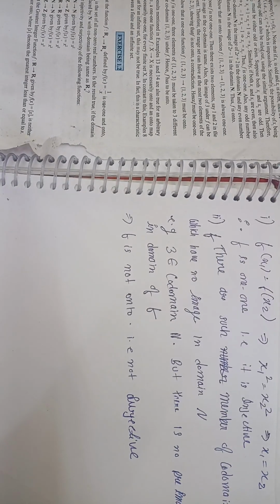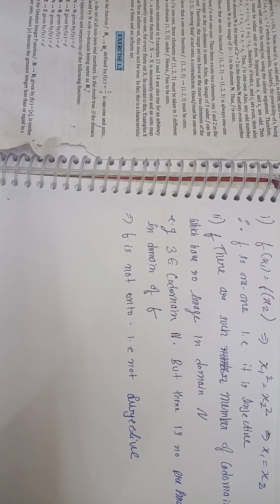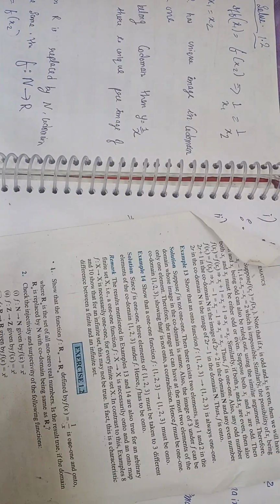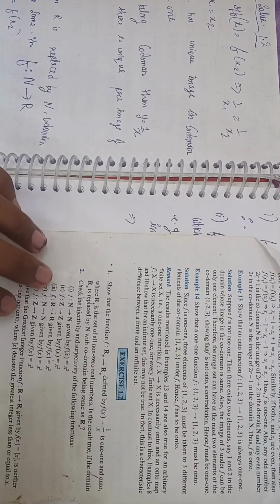This is our question number 1. We first showed injective, after that surjective. We have completed our question number 1. Now we are going to question number 2, the second part.